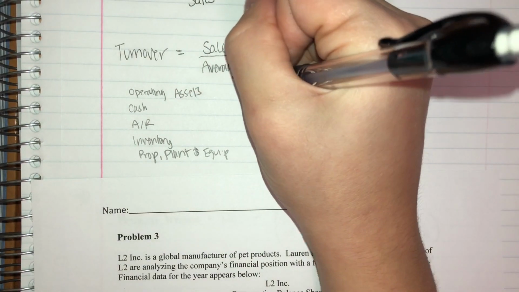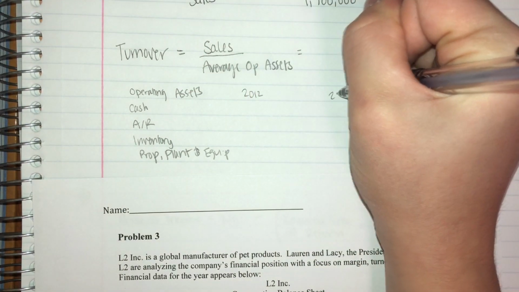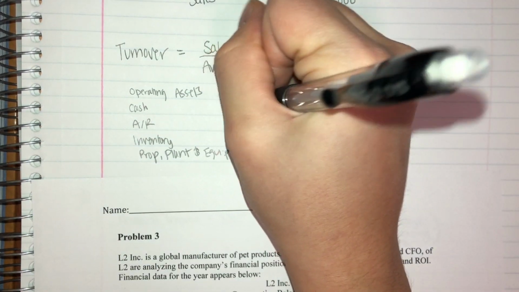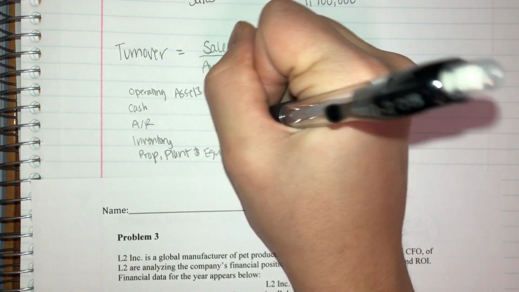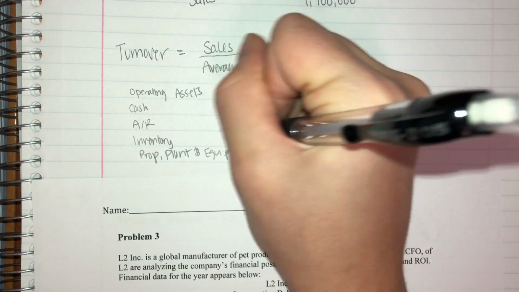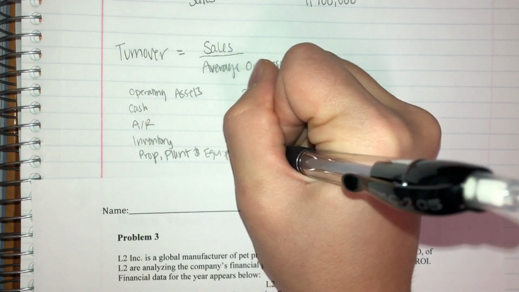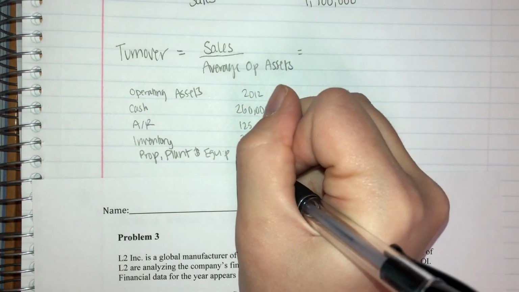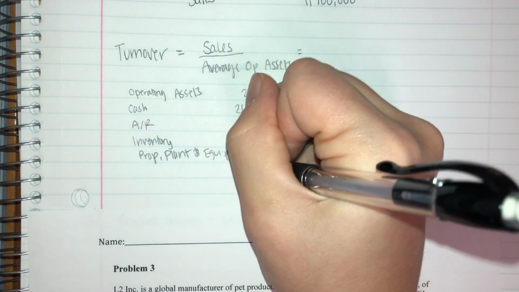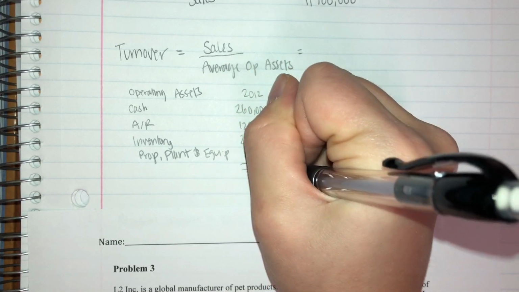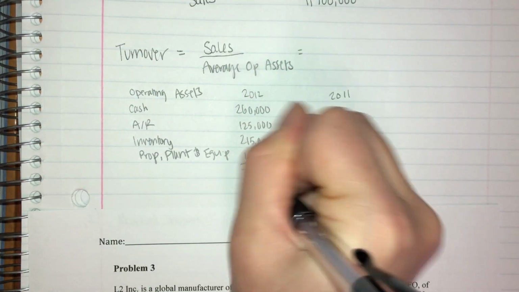We just transferred the numbers. Here's 2012, 2011, so 260, 125, 215, and then 150,000. In total, that gives us 750,000 for 2012.